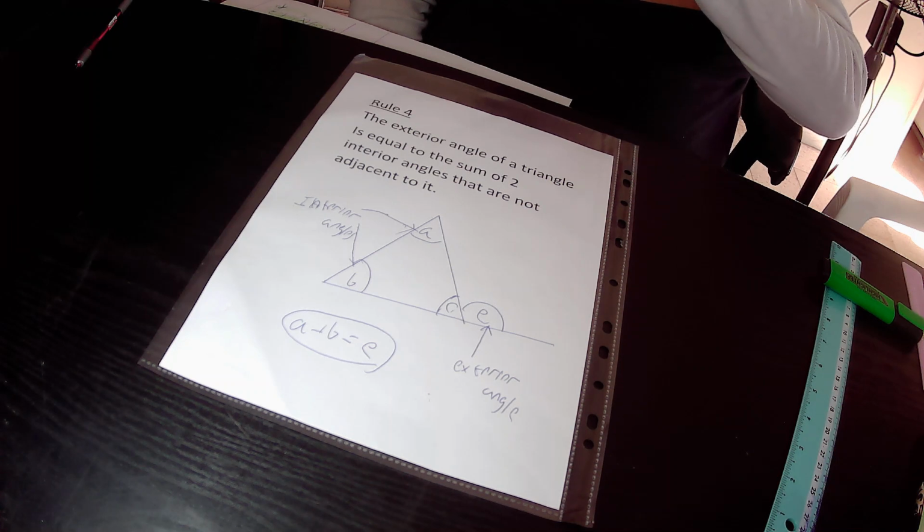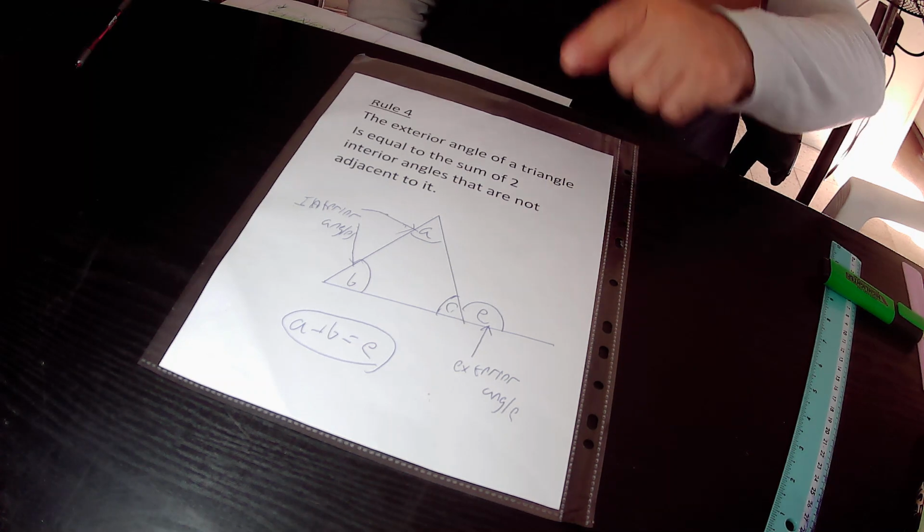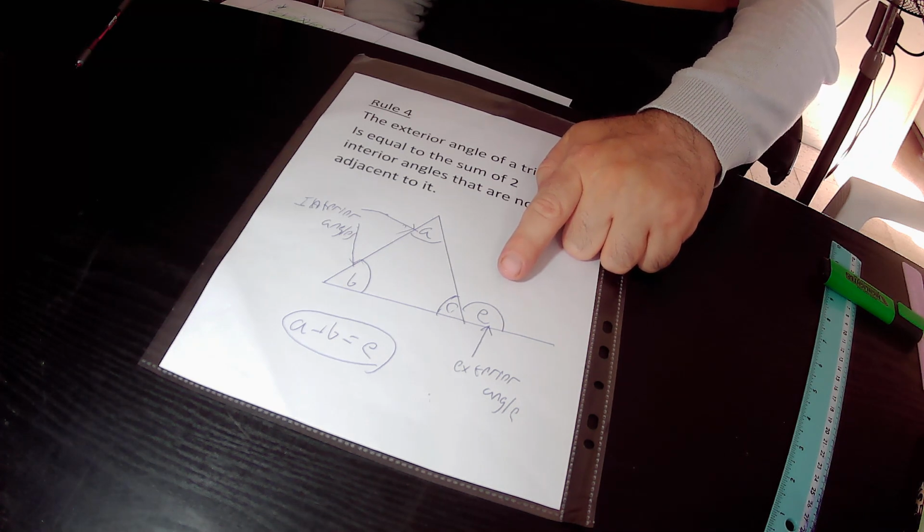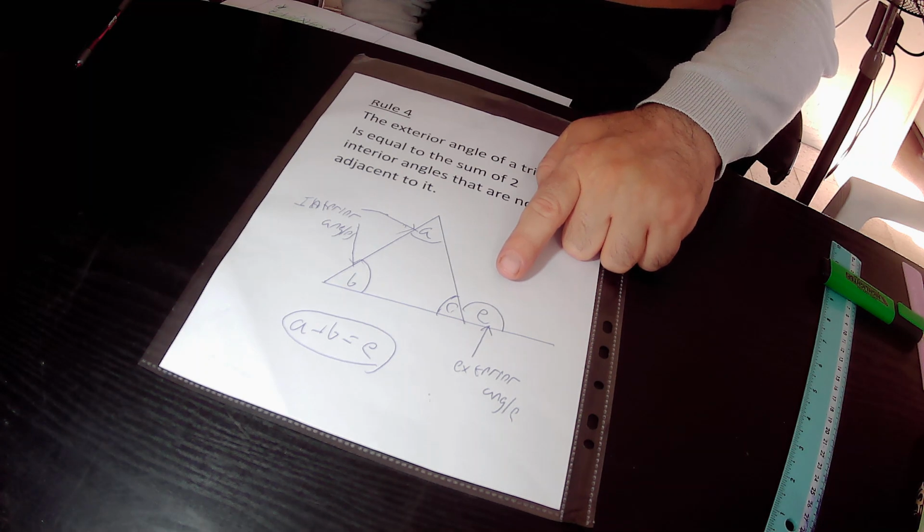And according to this rule 4, the size of the external angle E is equal to the sum of the two internal angles that are not adjacent to it.